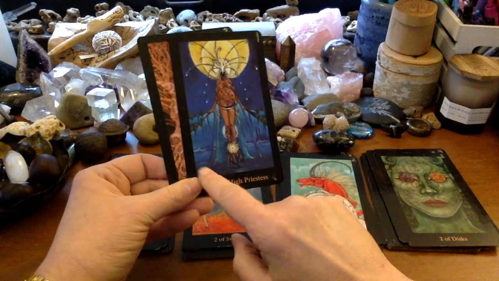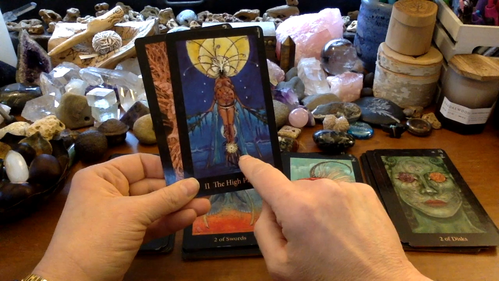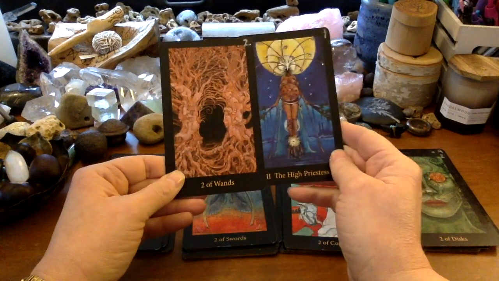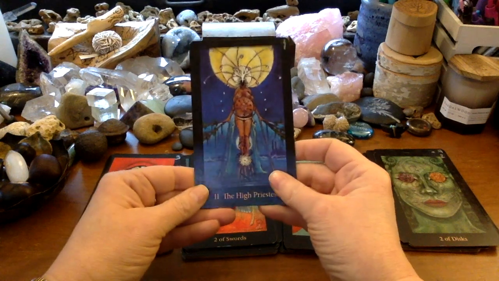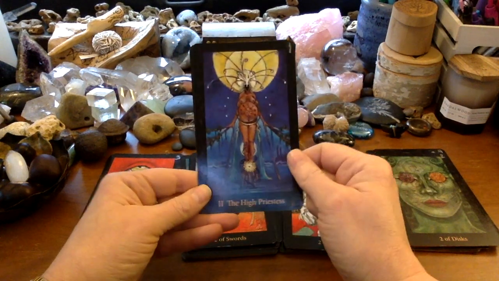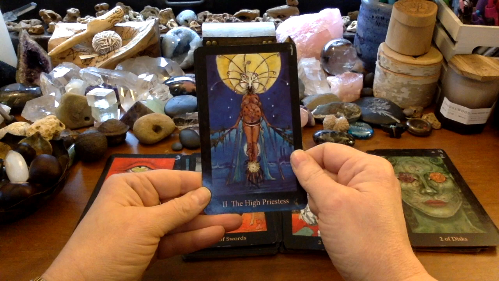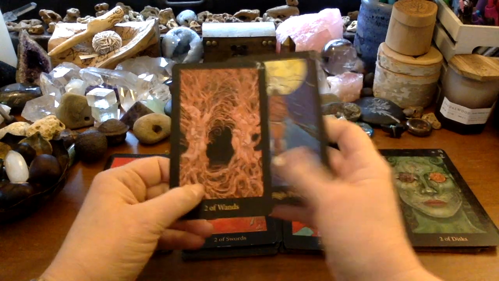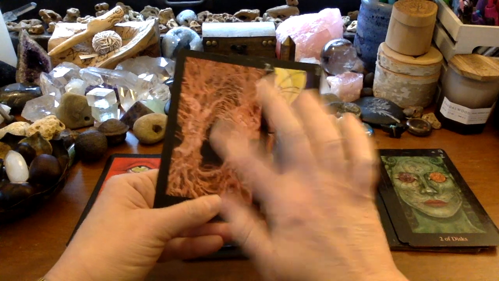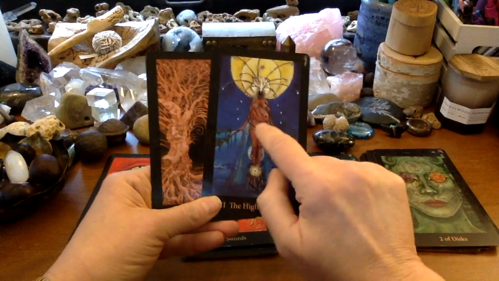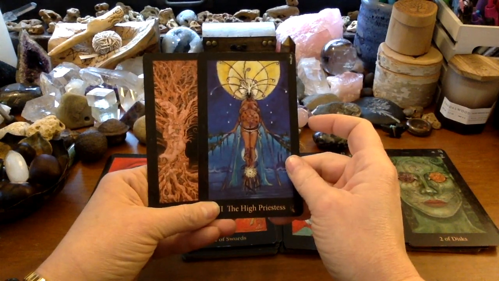Well, it's below the branches of the trees. Then where are the two pillars? Because we've got these two pillars. It's her legs. So this portal in the Two of Wands is also the creative portal that we're looking at in the form of her body, right?